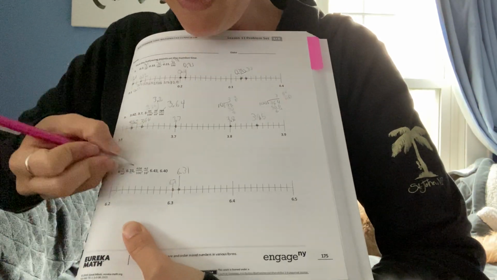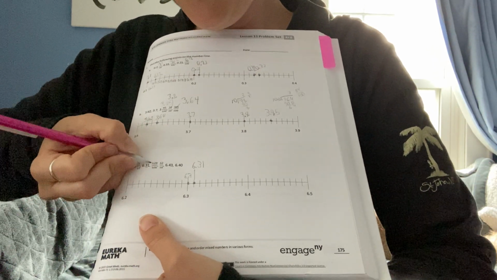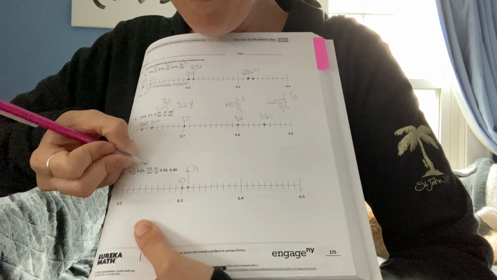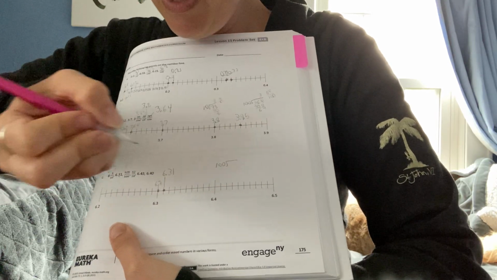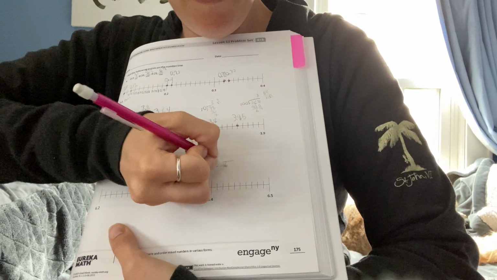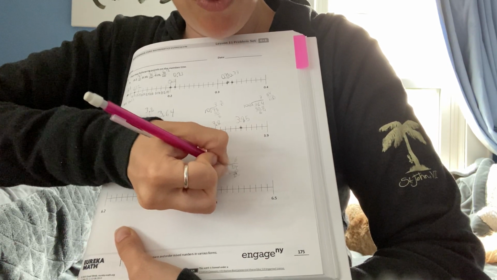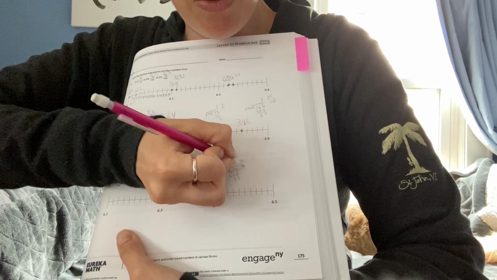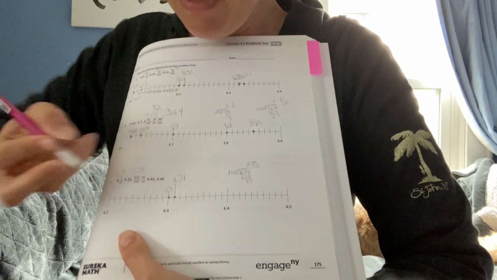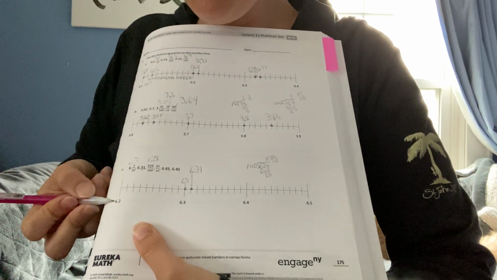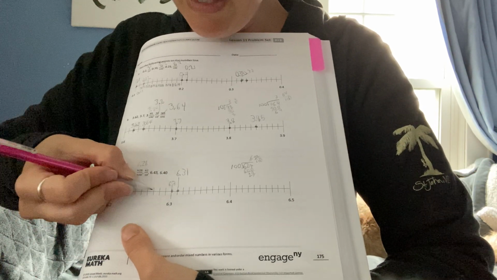628/100. Okay, how many times can 100 go into 600? 100 goes into 600 6 times. So we put it over here, 628, 6 times, so we have 600. We're left with 28, so it's 28/100. Now we make that a decimal. It's 6.28. So here's 6 2/10, and then we go 8/100. 1, 2, 3, 4, 5, 6, 7, 8.